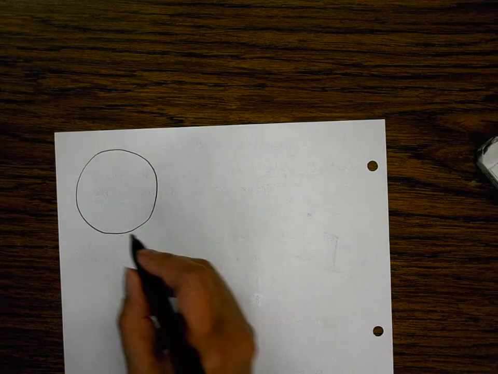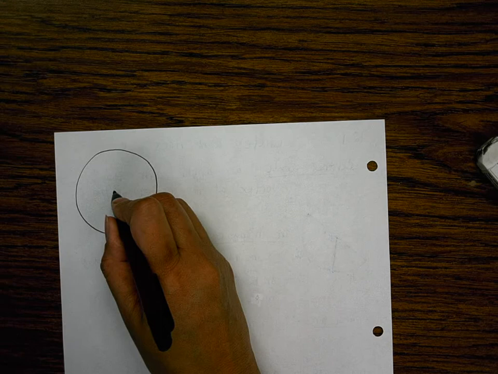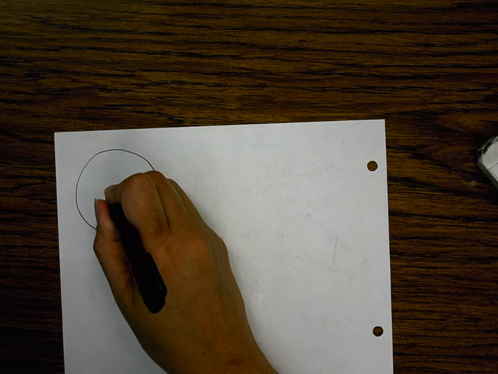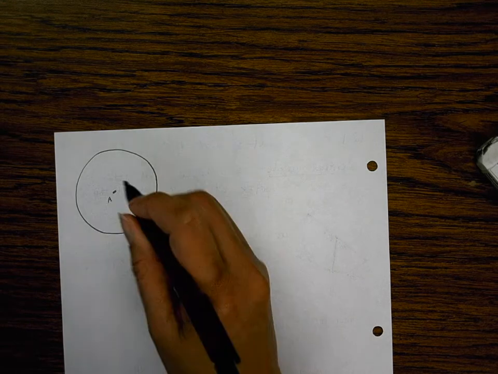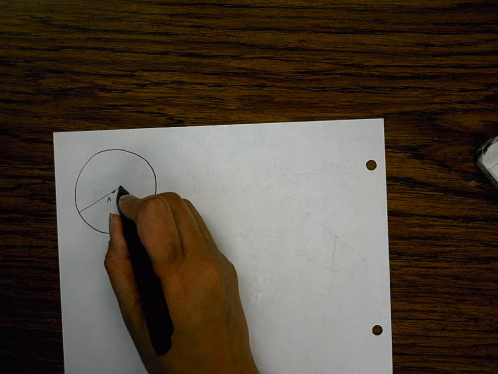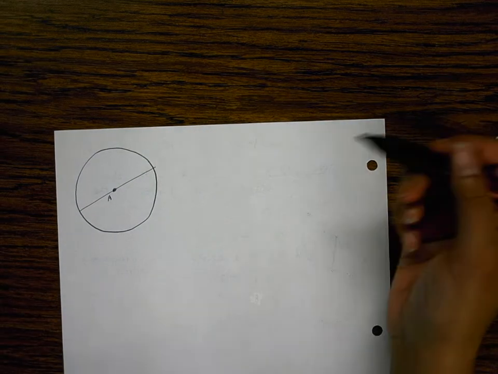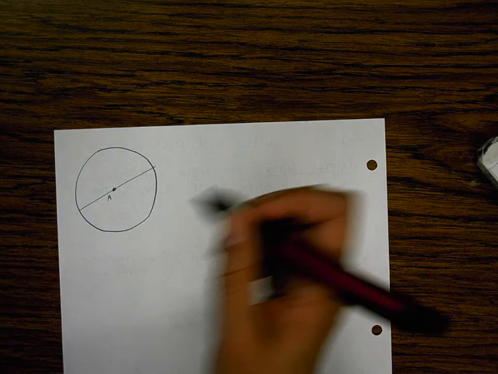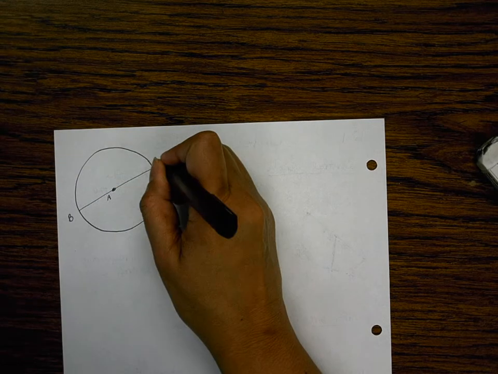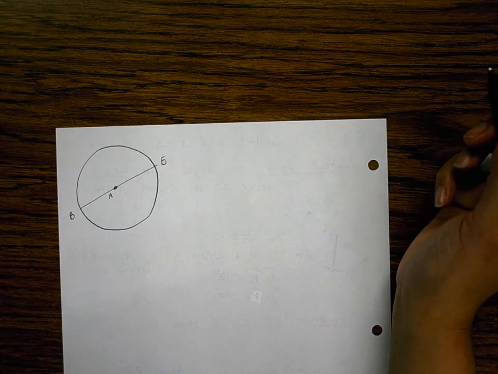Okay, I'm going to draw a center. My center is going to be A. I'm going to draw a diameter. Remember, the diameter goes through the center and touches on both sides of the circle. I'm going to call that diameter BE.